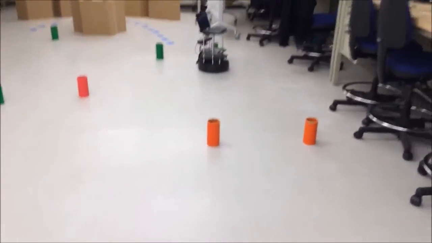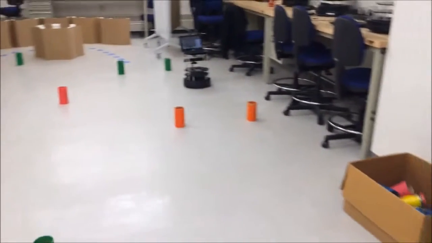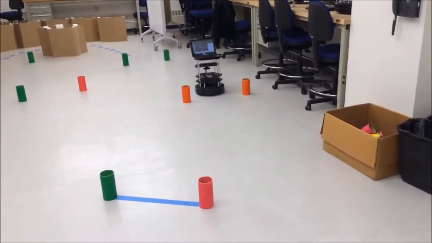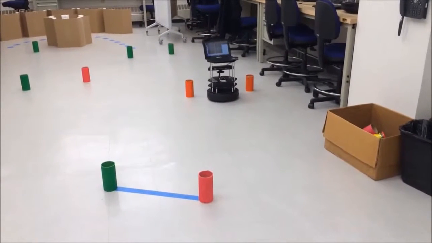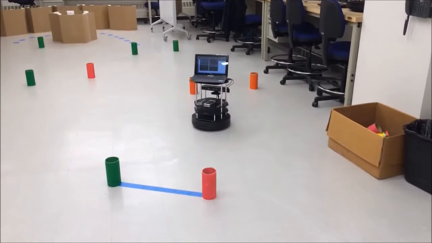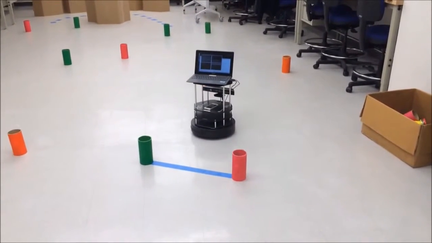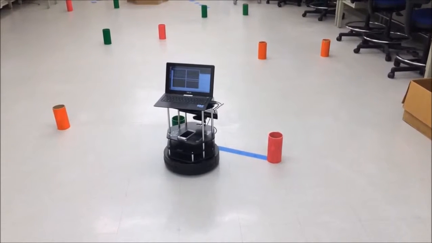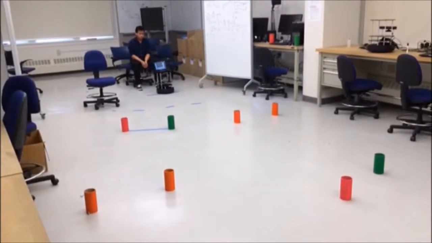Again, you can see right here that our robot does stop because it doesn't see the gates and slowly turns, and once it does see them, it moves towards the gates. Sometimes we did have a problem, like just then, where the robot would run into a gate even though it did see it.